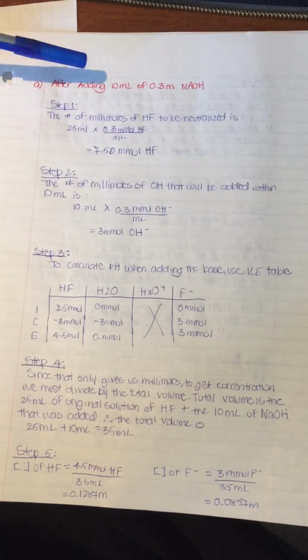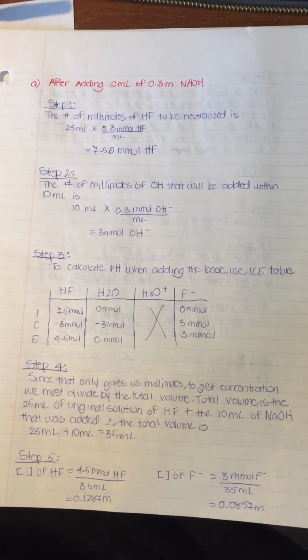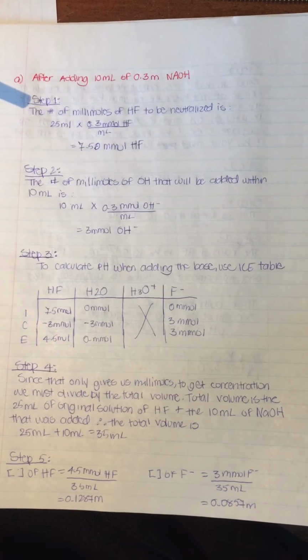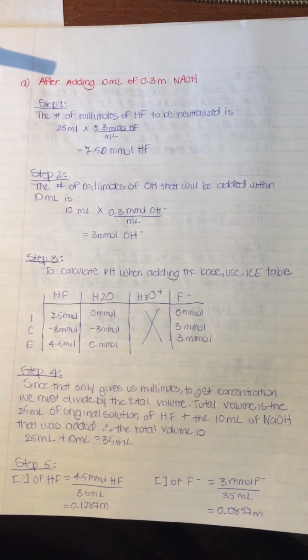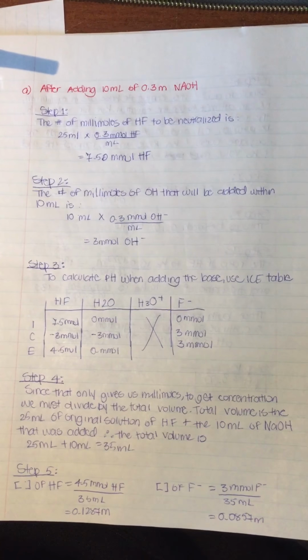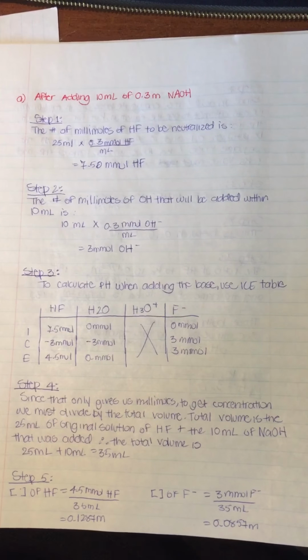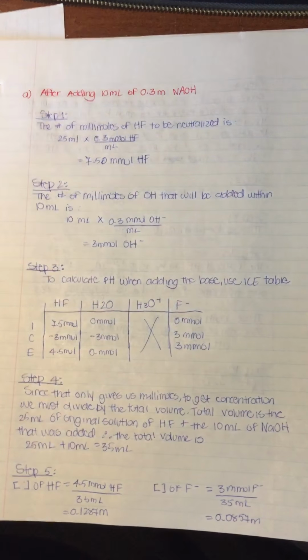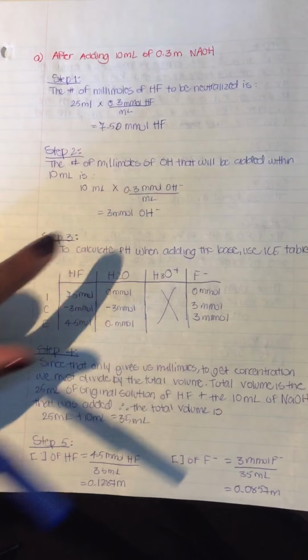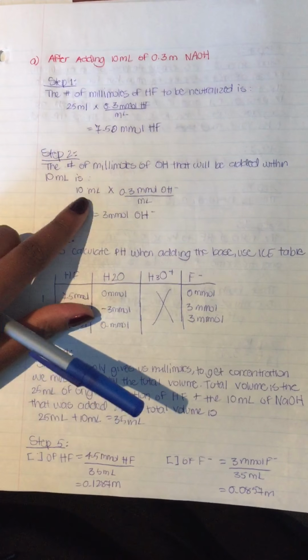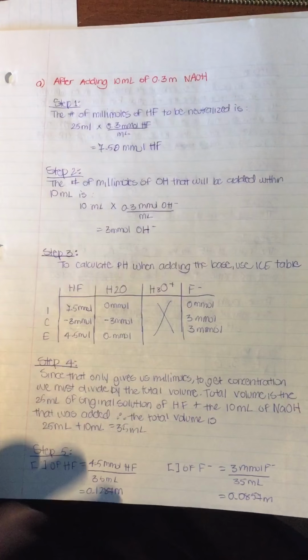Part A, after adding 10 mL of 0.3 M NaOH. Step 1, the number of millimoles of HF to be neutralized is 25 mL times 0.3 millimole HF over 1 milliliter, which equals 7.50 millimoles of HF. Step 2, the number of millimoles of OH that will be added within 10 mL is 10 mL times 0.3 millimole OH over 1 milliliter, which equals 3 millimoles of OH.